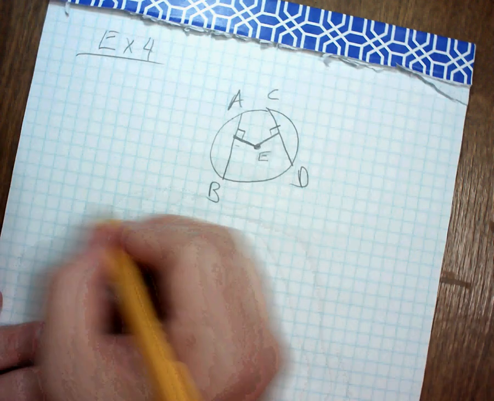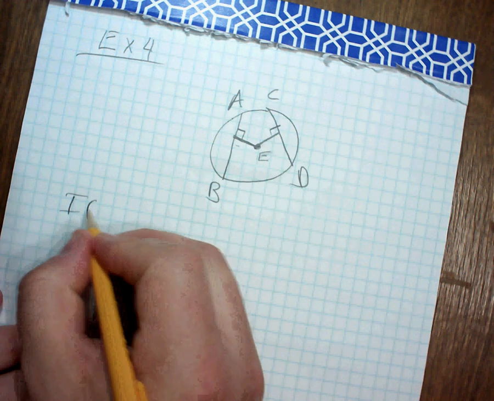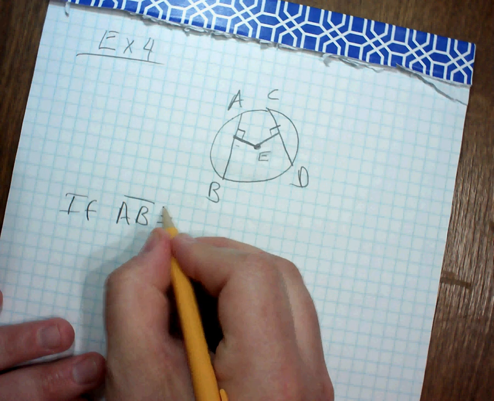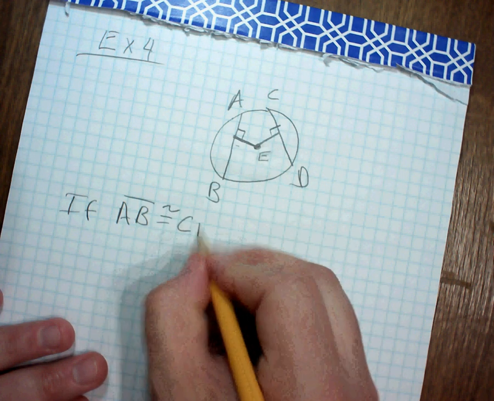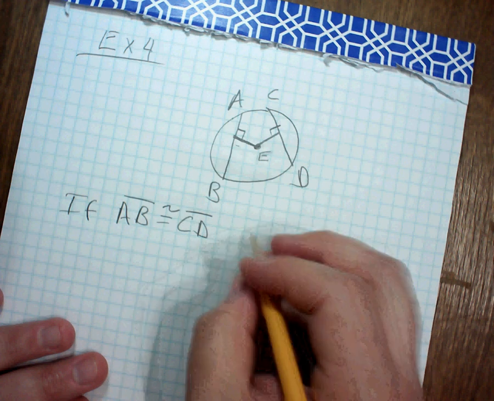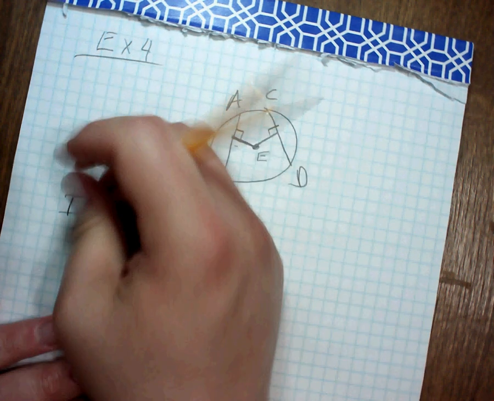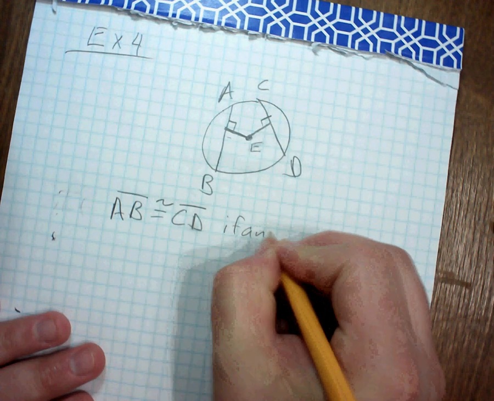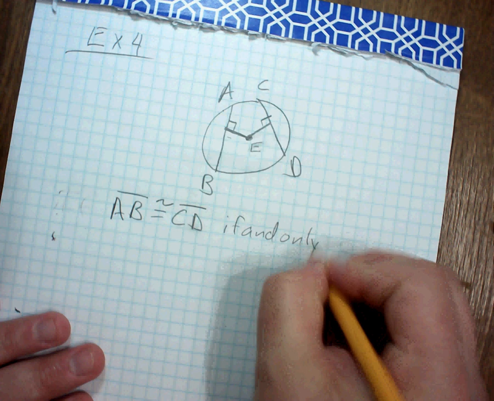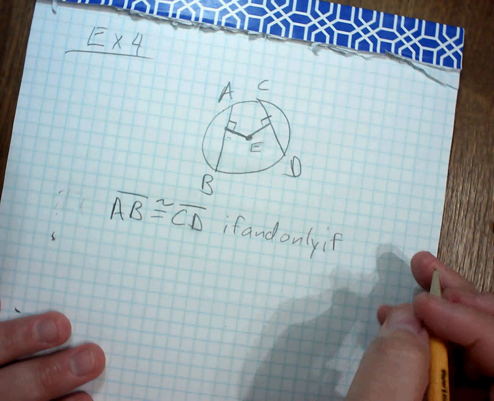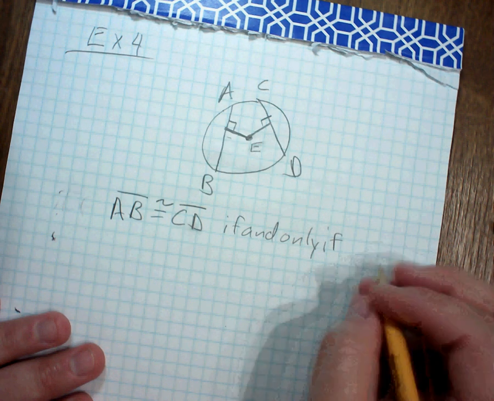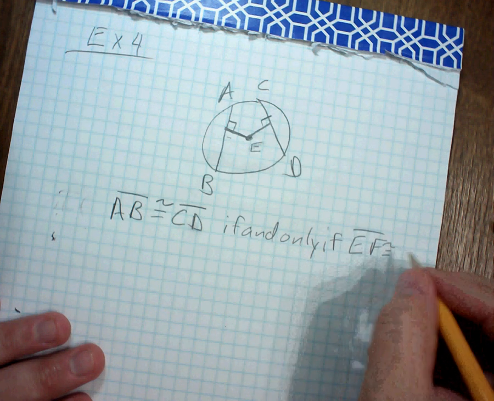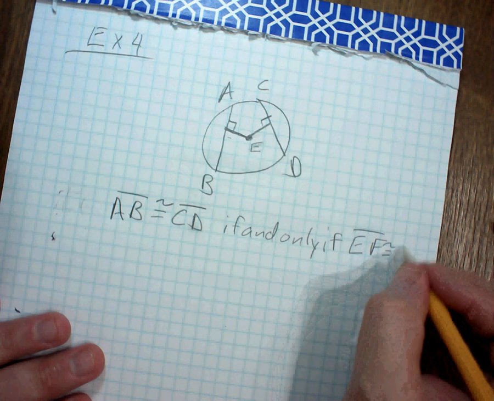Then, in other words, AB is congruent to the chord CD if, and only if, EF is congruent to EG.